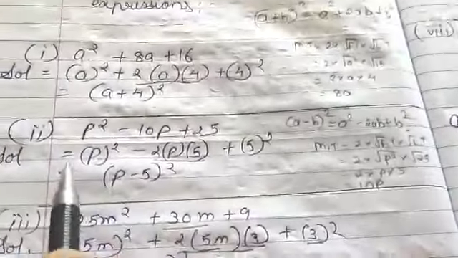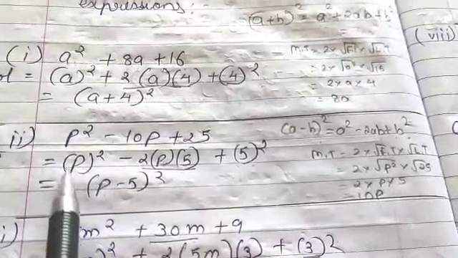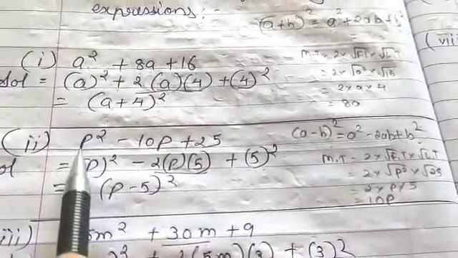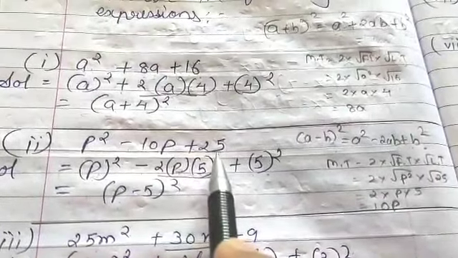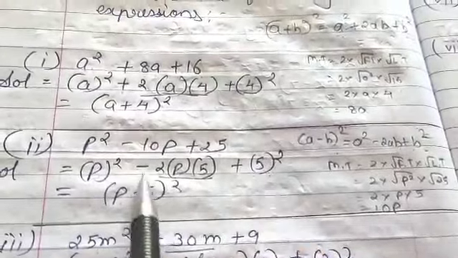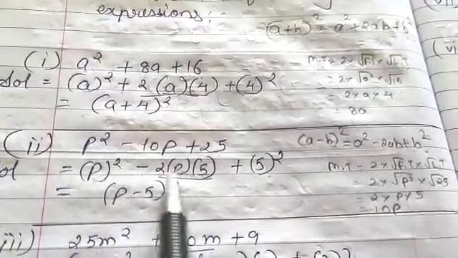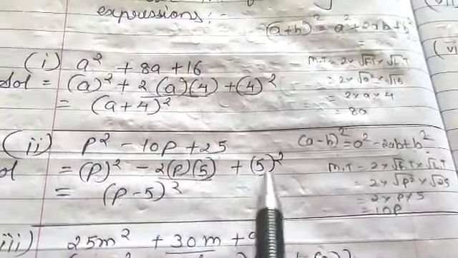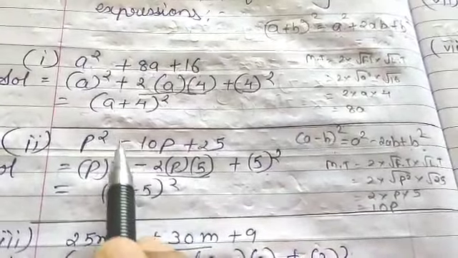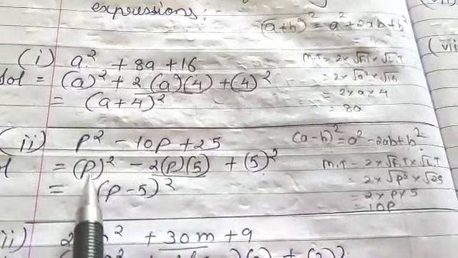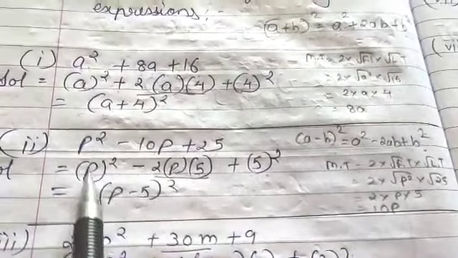Now the next one, here also p square minus 10p plus 25. Here also write down the square of the first term, that is p the whole square, and then 25 is the square of 5, write down 5 the whole square, and in the middle term, what will you do? Multiply 2 into the square root of the first term and last term, that is 2 into p into 5, that is 2 into 5 into p gives 10p, that is negative 10p, write down the sign as it is, and at the end when you get the identity, the value is (p minus 5) the whole square.